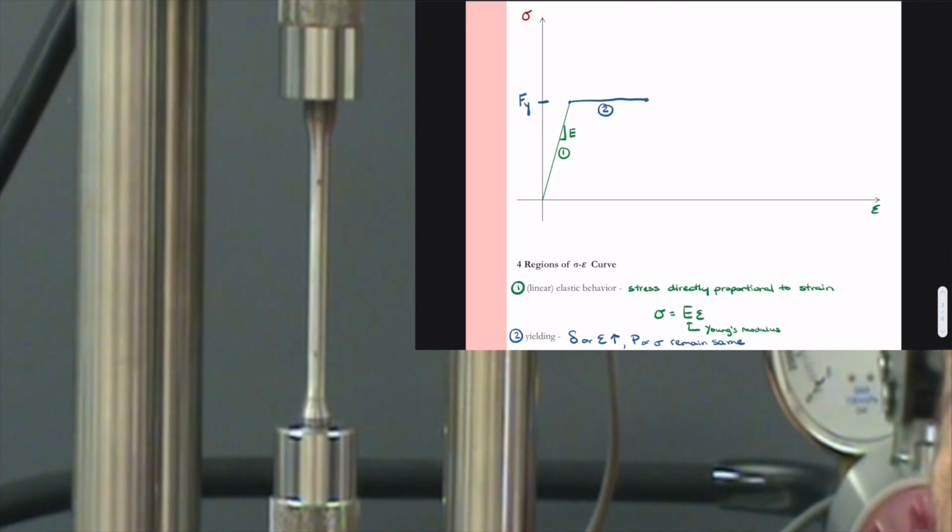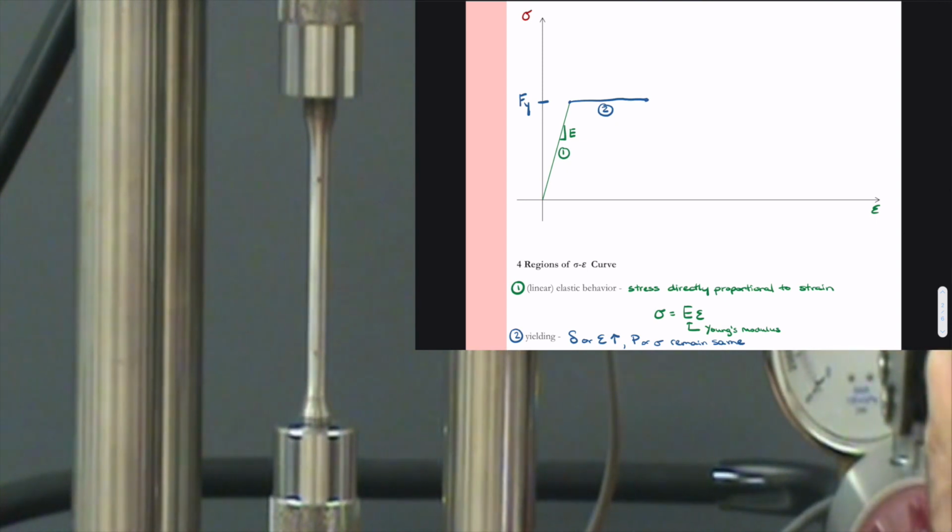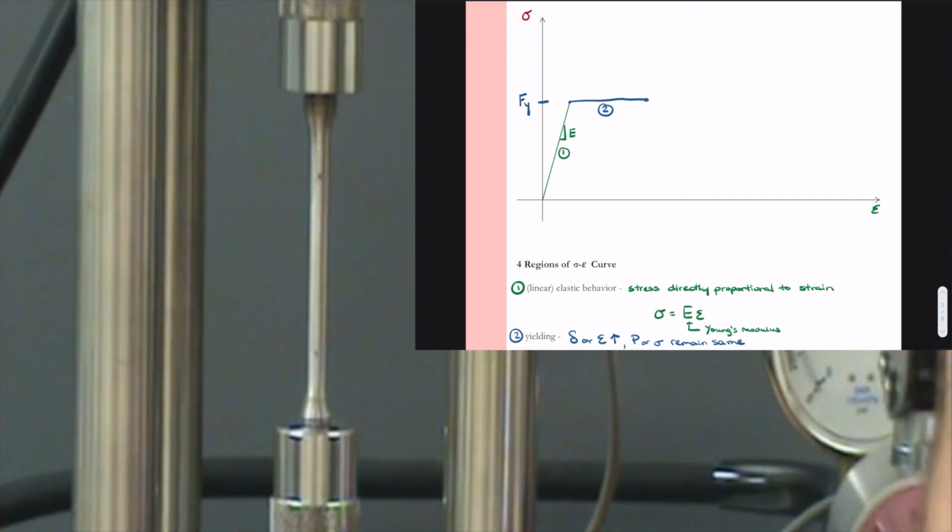27, 28, maybe some strain hardening. 29, 30, 32. Really see the stretch. 33, 34, 35.